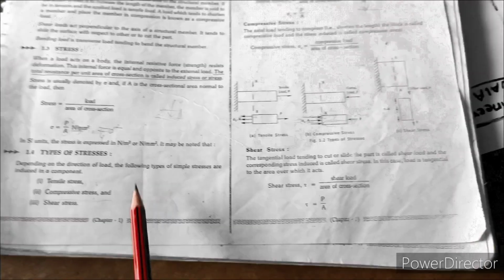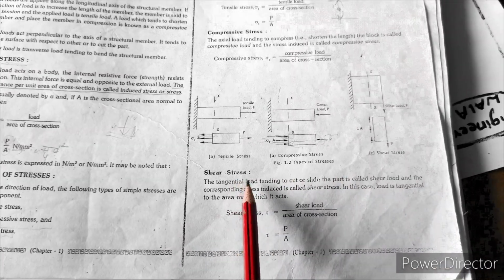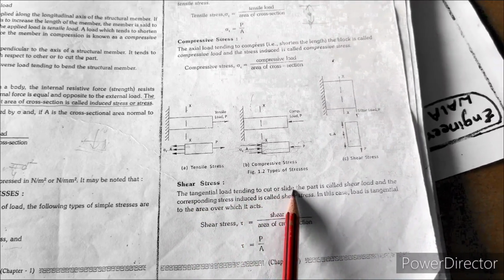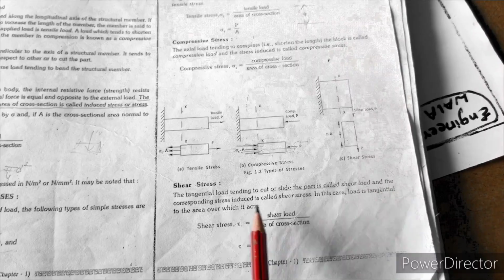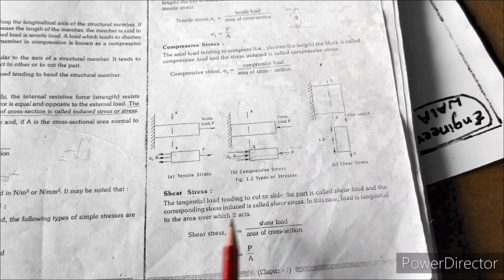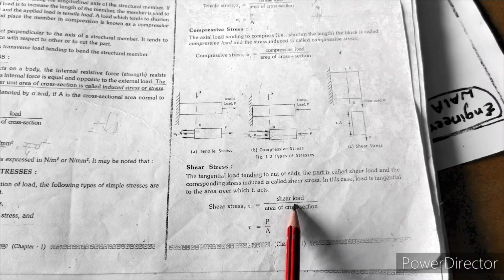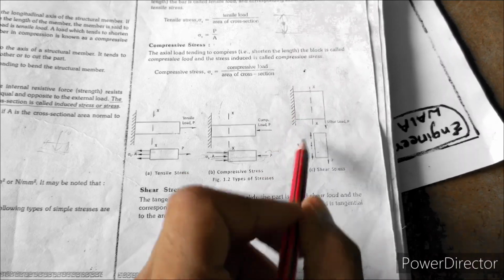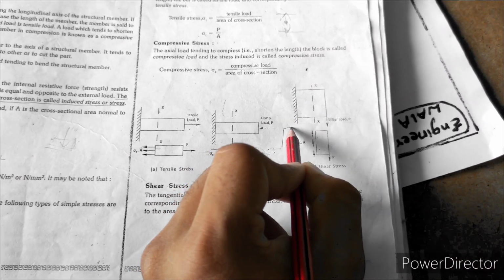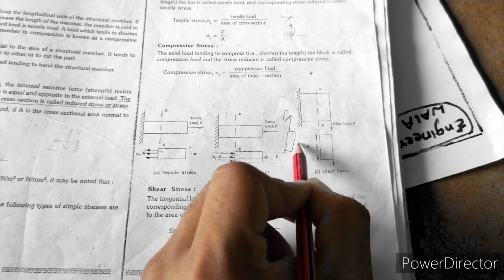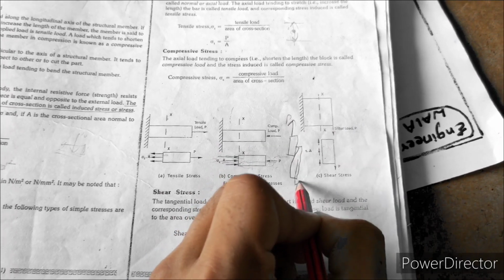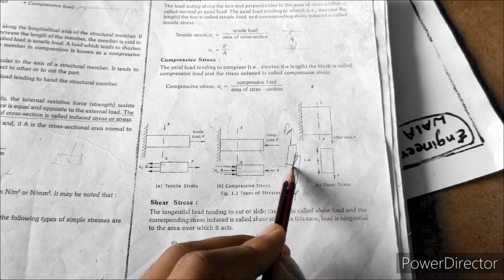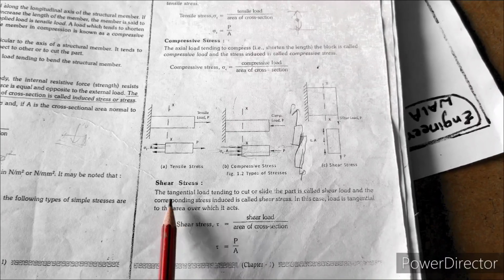The third one is shear stress. Shear load is a tangential load that cuts or slides a part of the body, and the corresponding stress induced is shear stress. The shear stress is equal to shear load per area of cross section. In this shear load, two forces act in opposite directions: one force acts downward and one acts upward. Between these two forces the body slides, and a rubbing action is produced. This is known as shear stress.